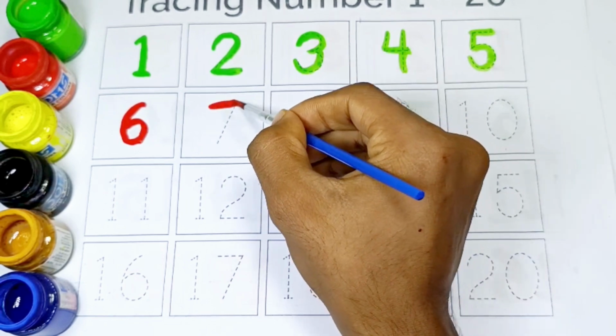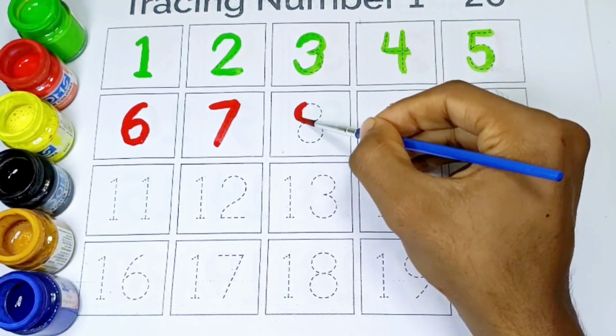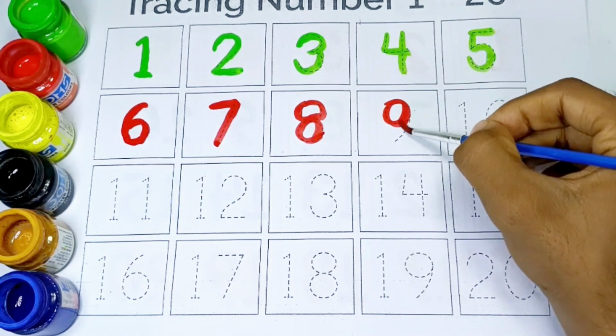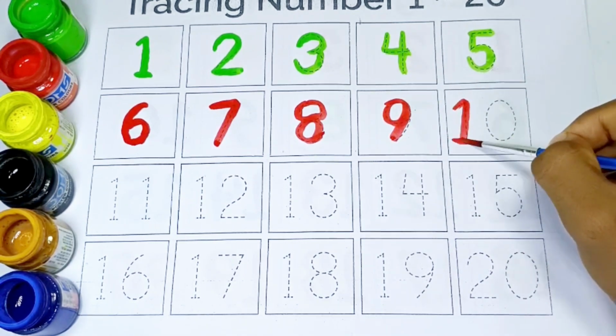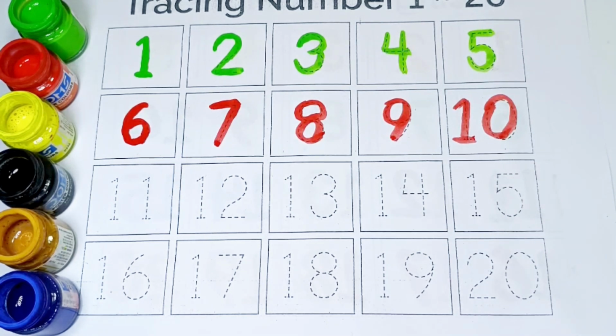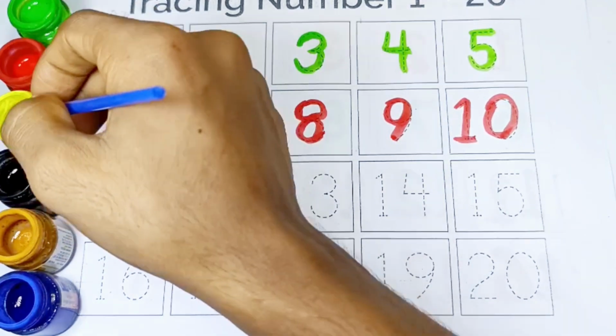6, 7, 8, 9, 10. Kids, now you draw 11 and use yellow color.